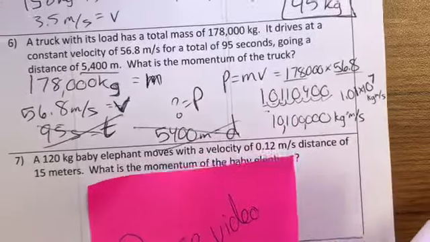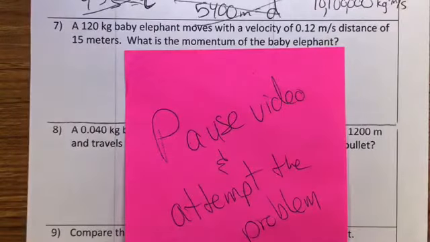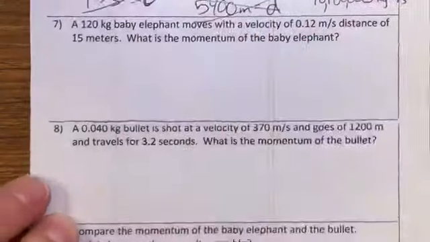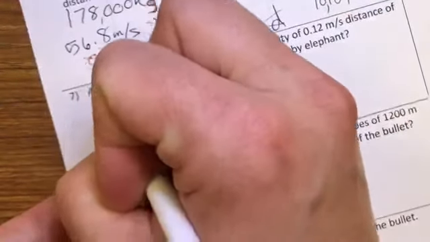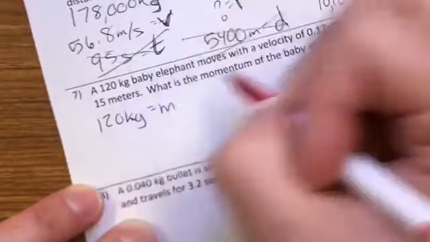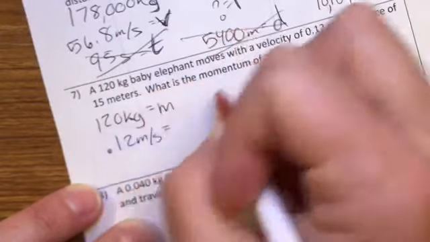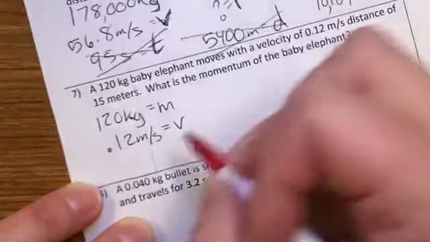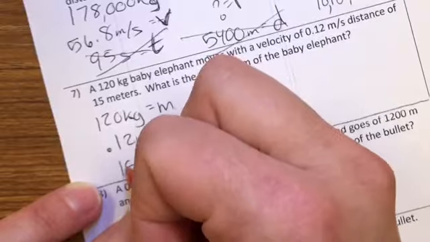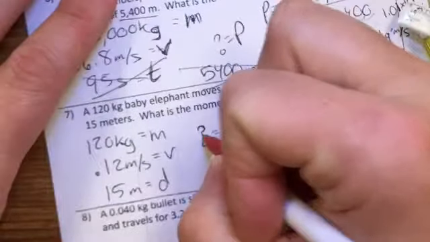Okay. Number 7. Pause, work it out. We have a 120 kilogram baby elephant. That's its mass. 0.125 meters per second. That's its velocity. It moves a distance of 15 meters. Question is asking for the momentum.